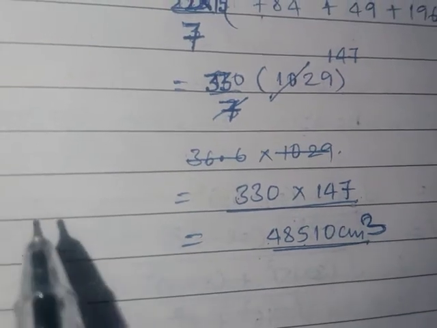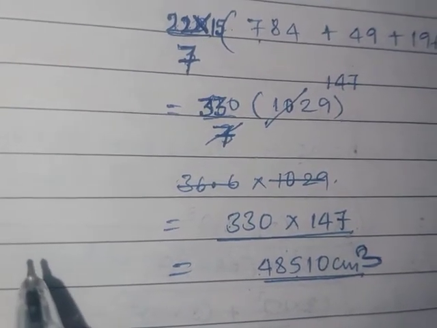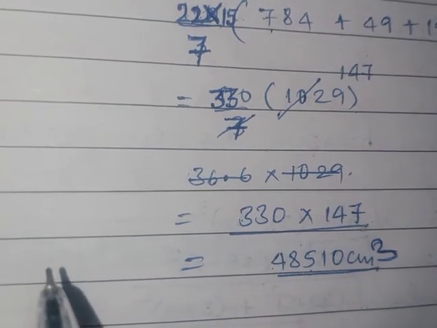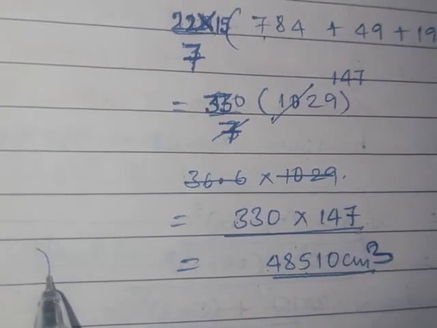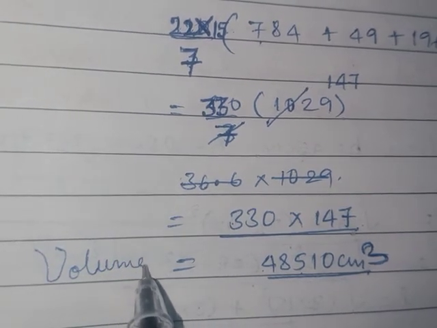These are all the three methods of finding the curved surface area, total surface area and volume of the frustum of cone.